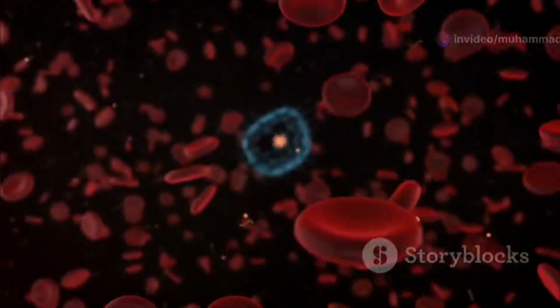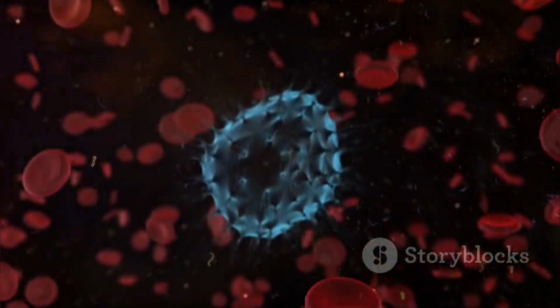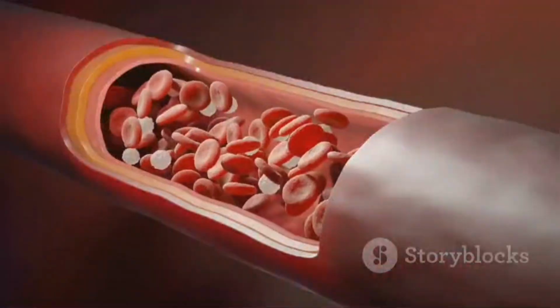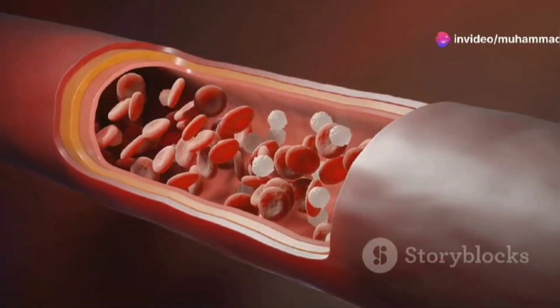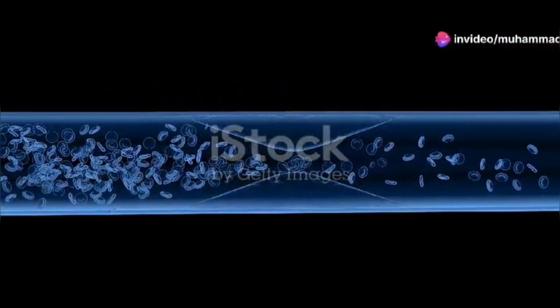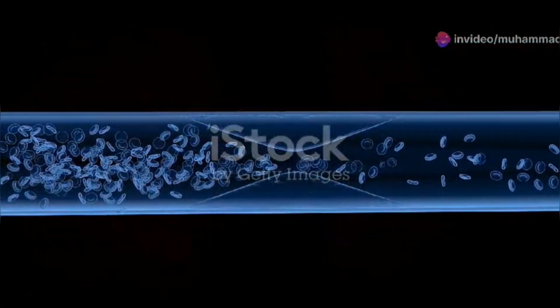Thrombotic stroke happens when a blood clot forms within an artery directly supplying the brain. This clot, called a thrombus, typically arises from a buildup of plaque in the artery. This buildup narrows the artery, making it prone to clot formation.